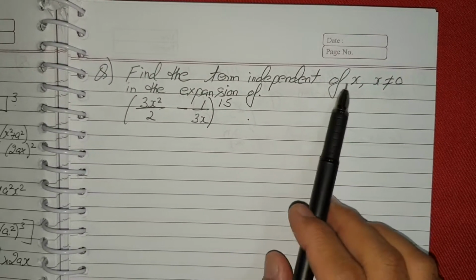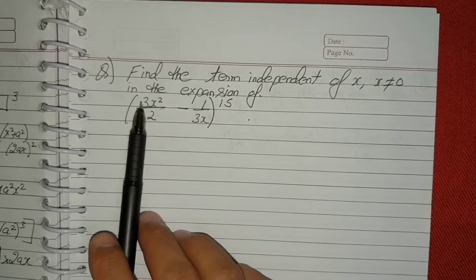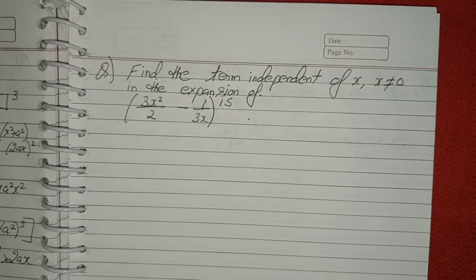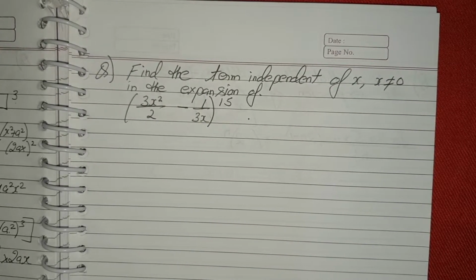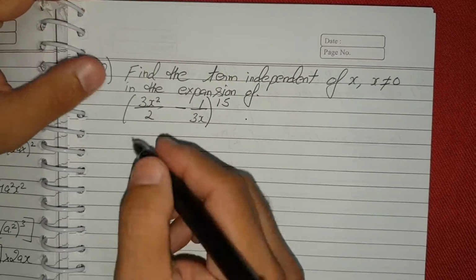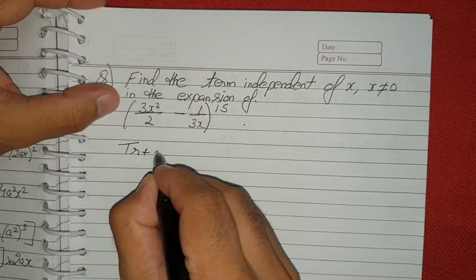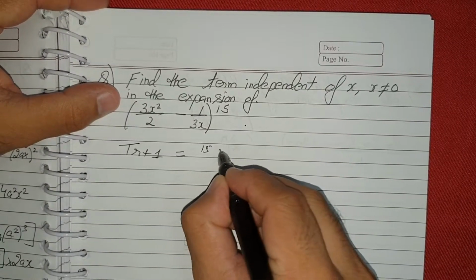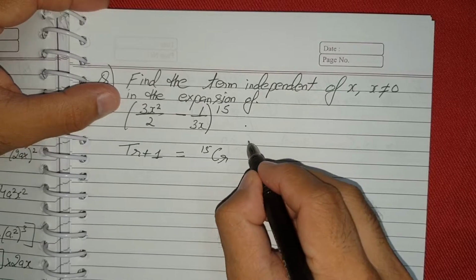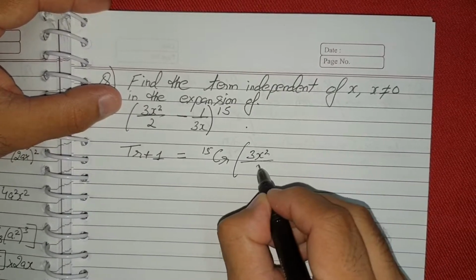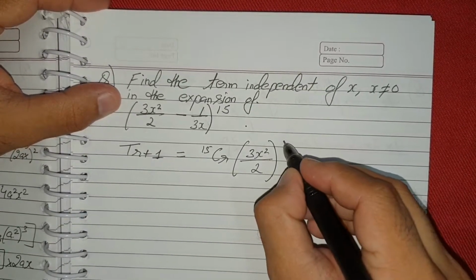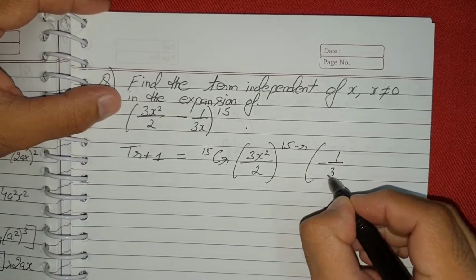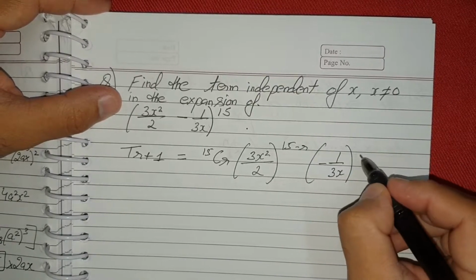Find the term independent of x, x is not equal to 0, in the expansion of 3x square by 2 minus 1 by 3x to the power 15. So, we have to find the term independent of x. Again we will start with the nth term. You can write t r plus 1 equals, n is 15, so 15 c r and 3 x square by 2 to the power 15 minus r, and this is minus 1 by 3x to the power r.